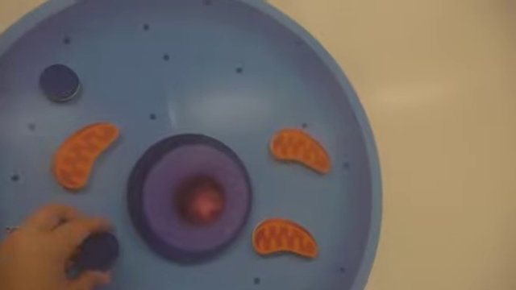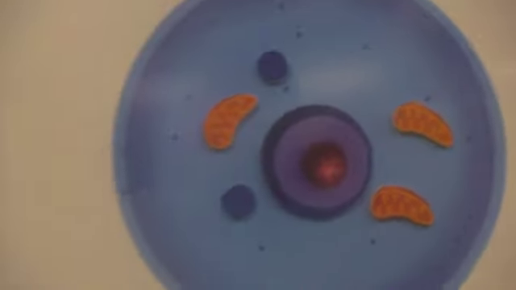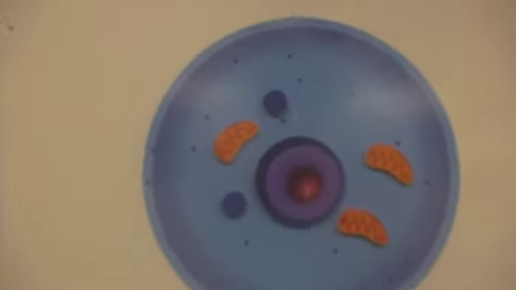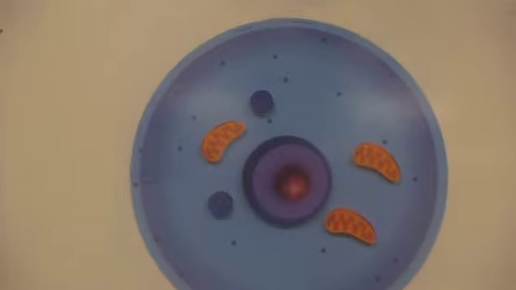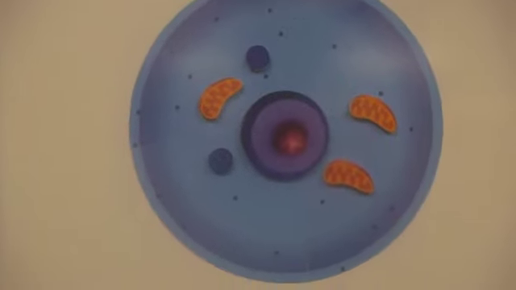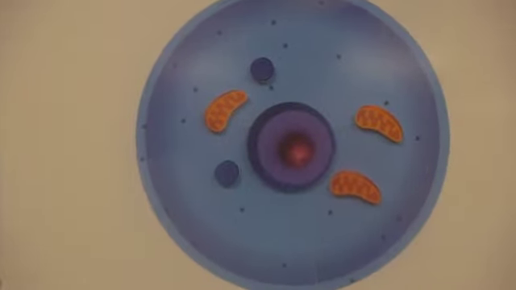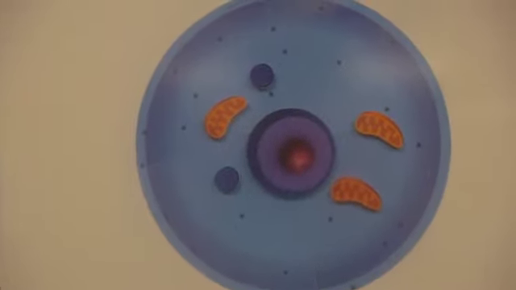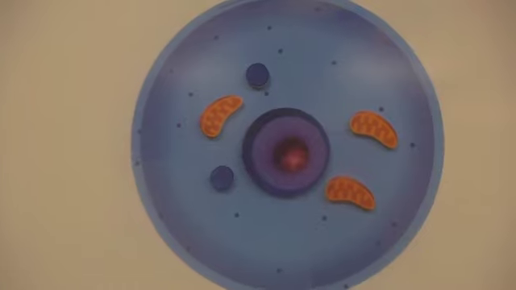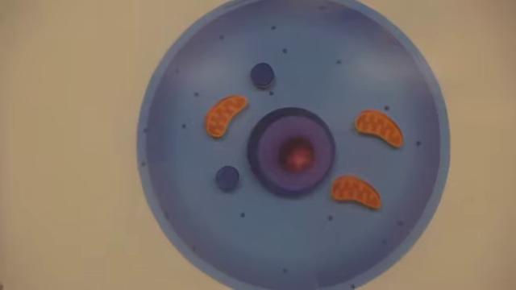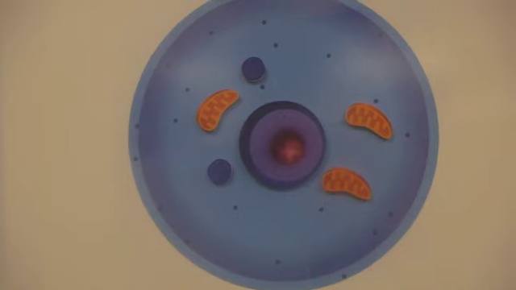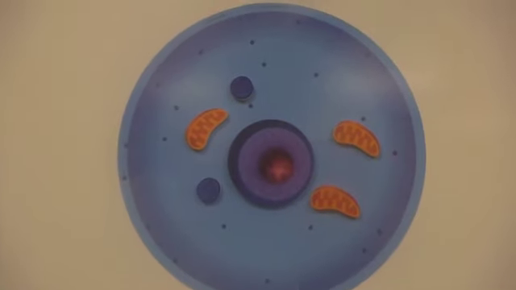And then we have these smaller little pieces here that are called vacuoles, and they kind of just hold on to liquid, mostly water. They're very small in animal cells. So that is sort of the organelles. Remember, they're the parts of a cell that help it function as a whole, kind of like you having organs that help you function. So that is the animal cell.